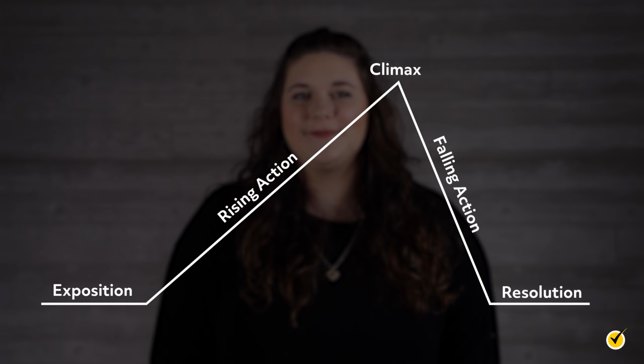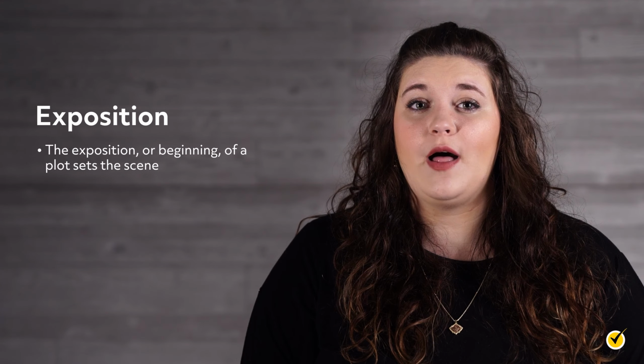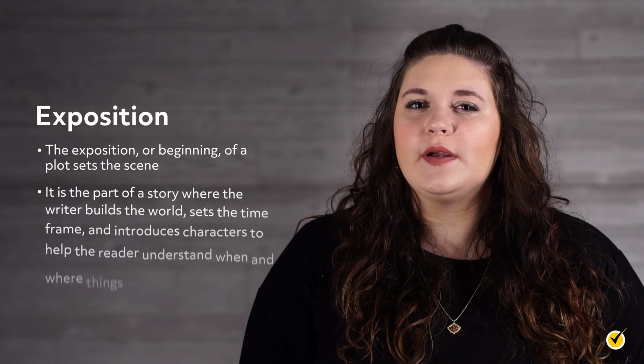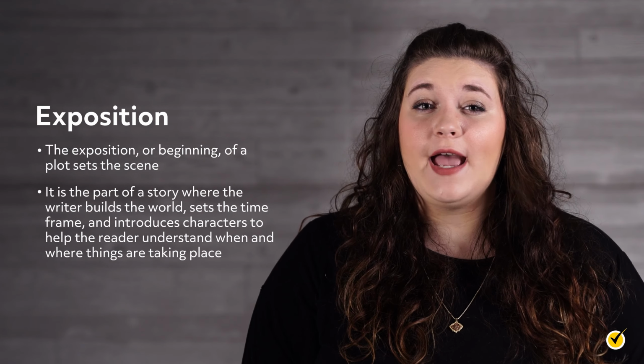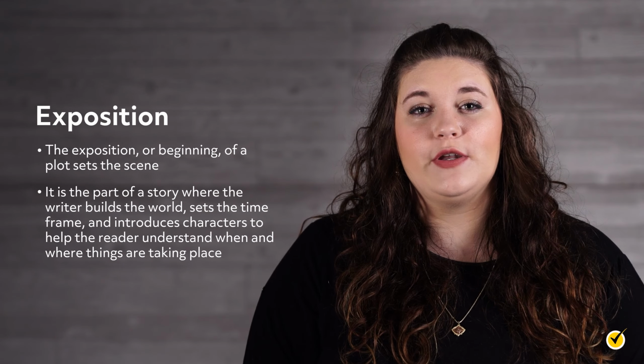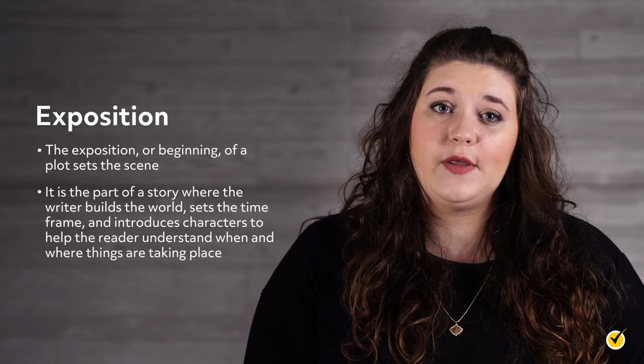Let's take a look at each of these. The exposition, or beginning, of a plot sets the scene. It is the part of a story where the writer builds the world, sets the time frame, and introduces characters to help the reader understand when and where things are taking place.